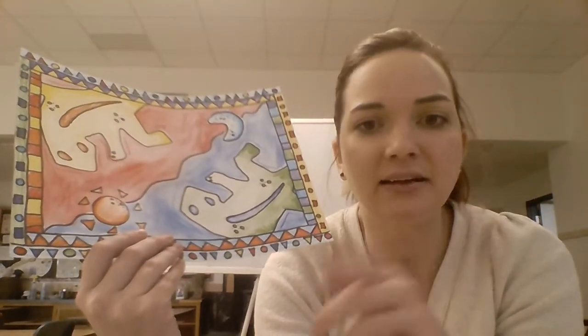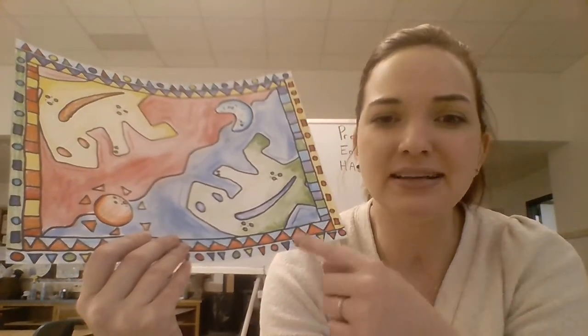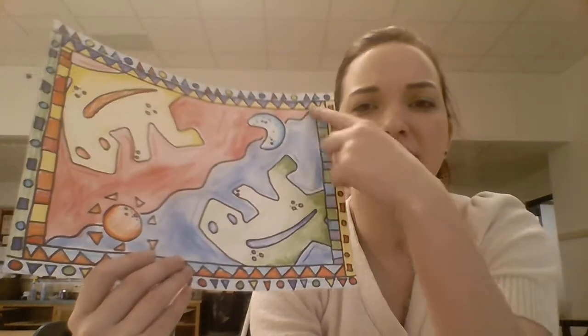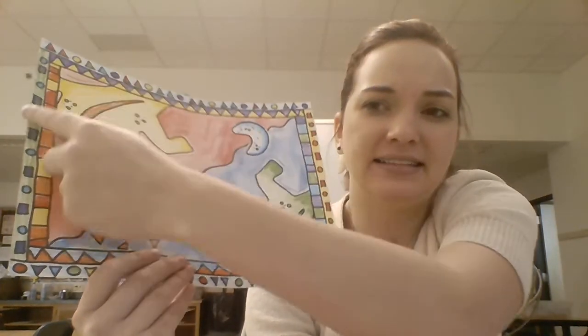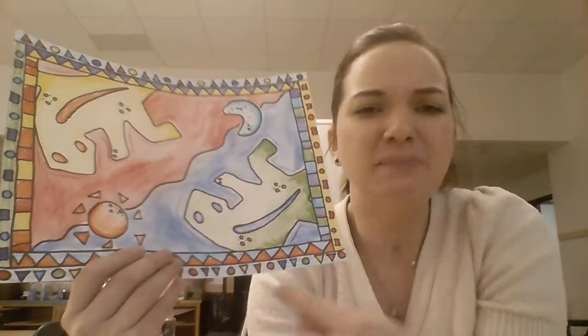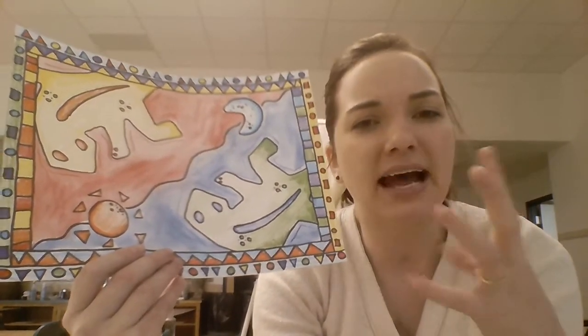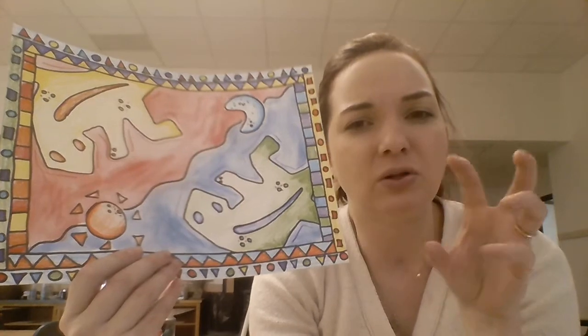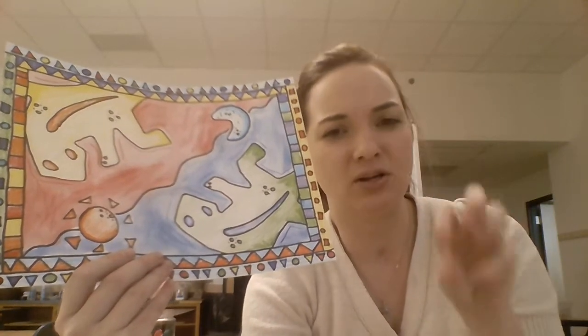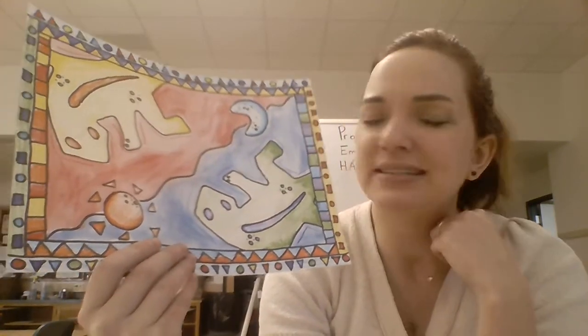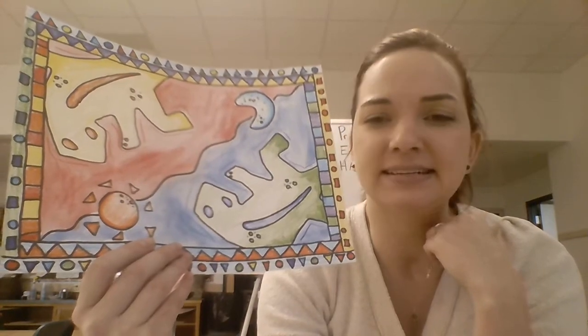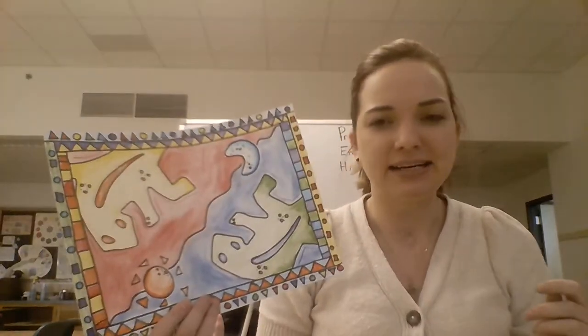There are so many different ways you can create harmony, like where you place things, or if you repeat things. The border naturally creates harmony because it's repeating a lot of the same shapes, and that brings things together. So harmony is how you make the picture look like it all fits together. It's like the bow that you're wrapping around the present. It's tying it all together, right?